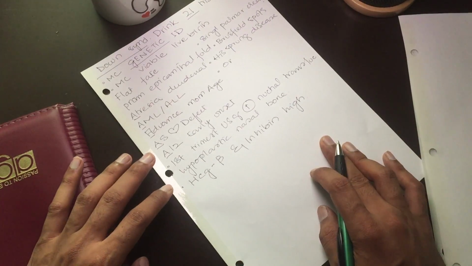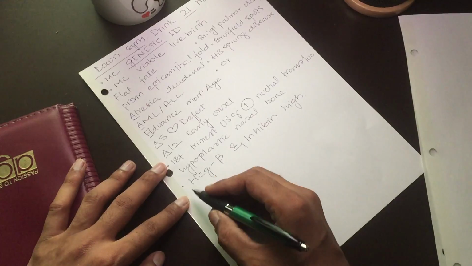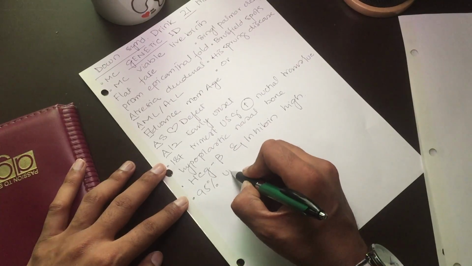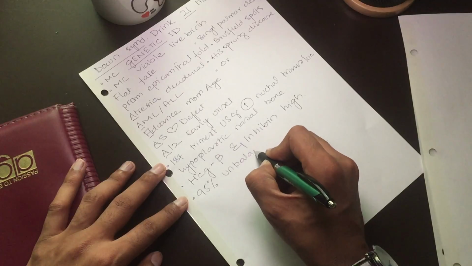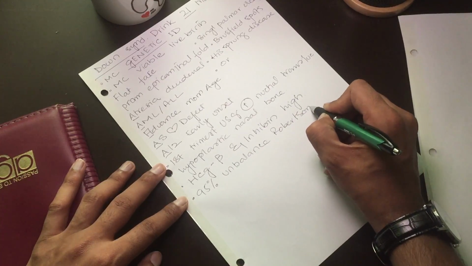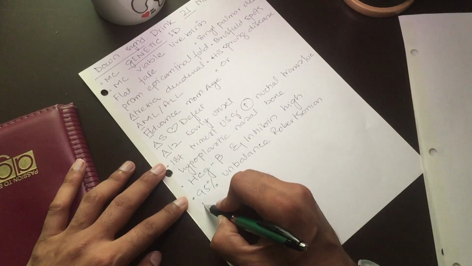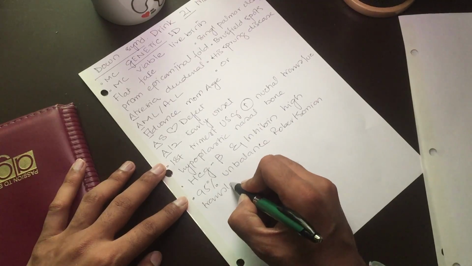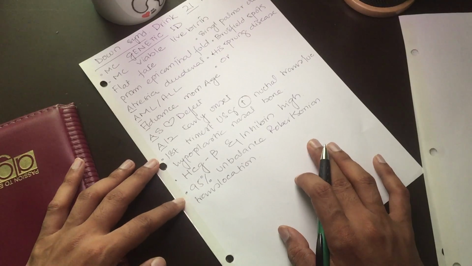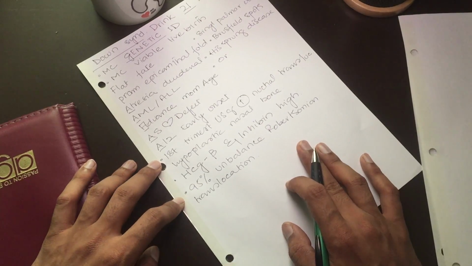And in Down syndrome there is a 95% chance of unbalanced Robertsonian translocation. And I will describe this Robertsonian translocation over here.